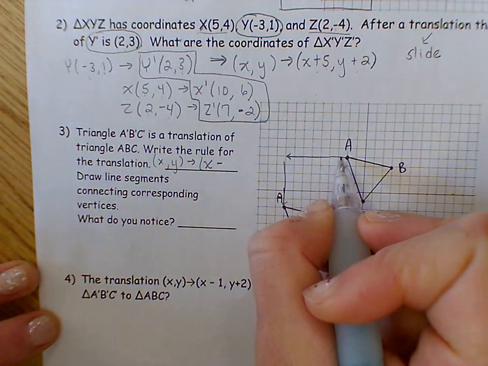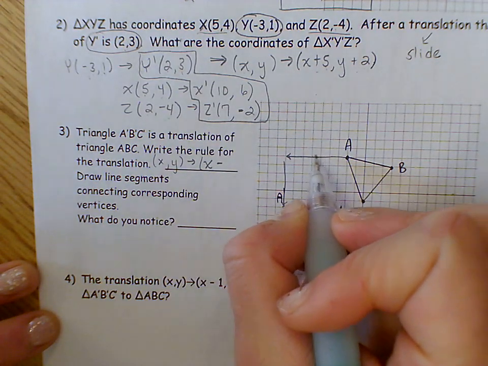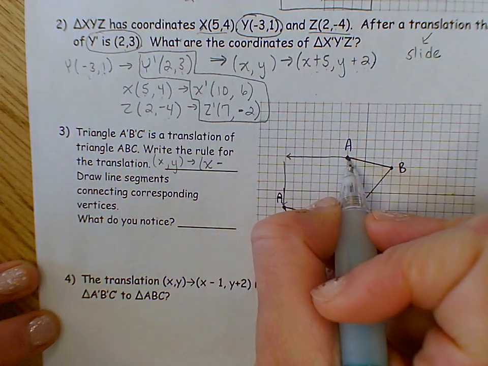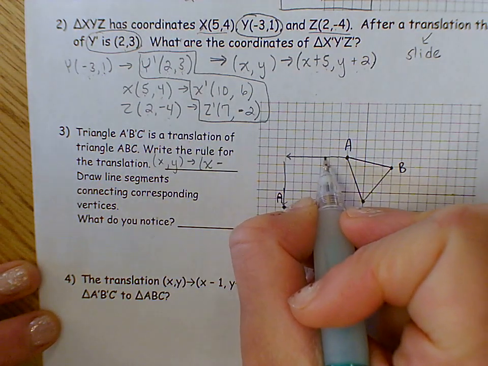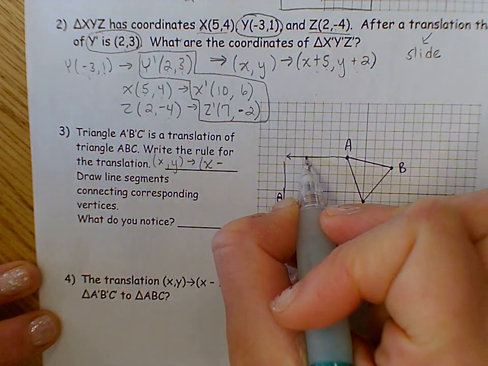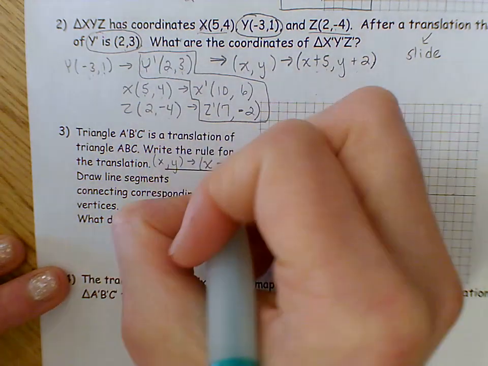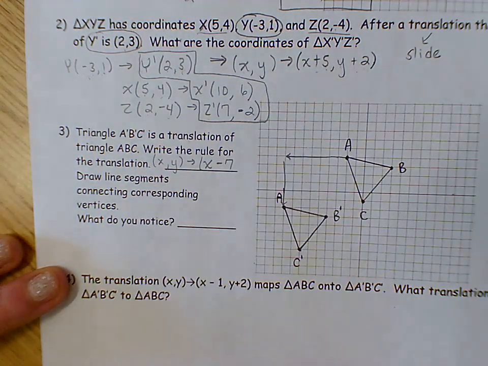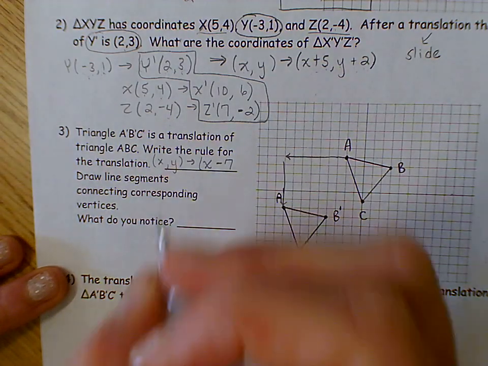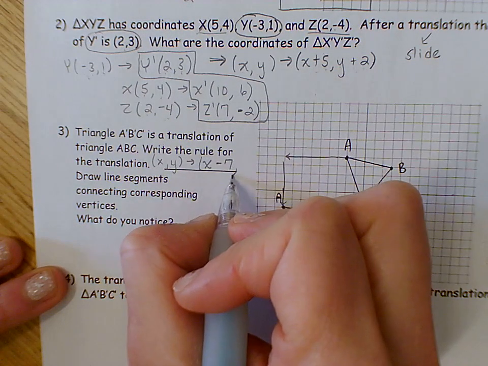So make sure you count the spaces and not the lines, because sometimes that messes you up. So that's 1, 2, 3, 4, 5, 6, 7. We have to go 7 to the left. So that means we're taking our x values and subtracting 7. Okay, so that's the x part of my rule.